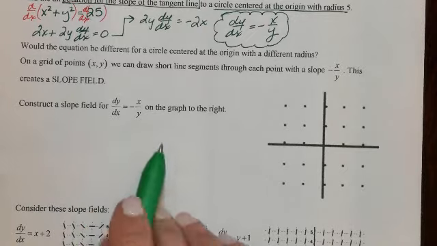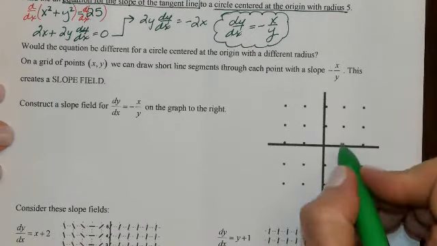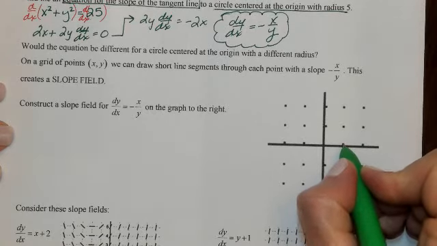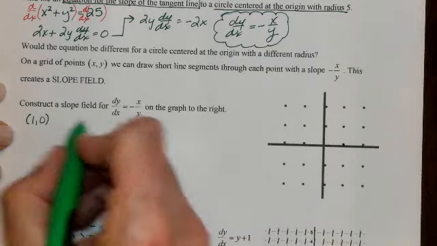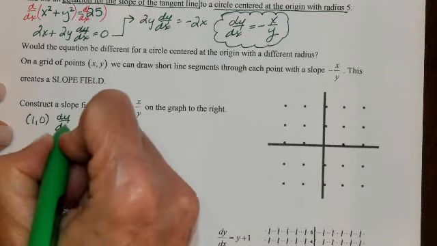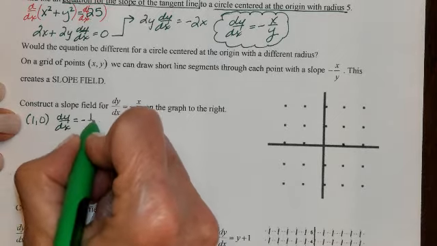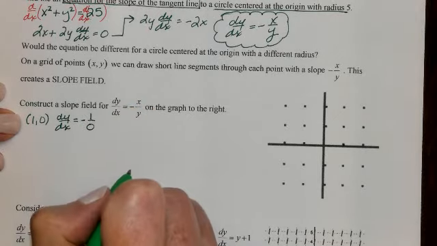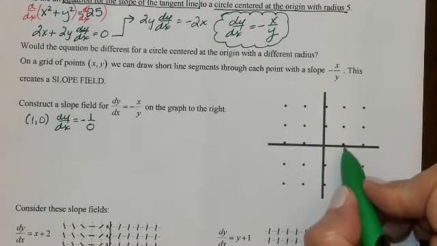Okay? So at the points indicated, I'm going to start at this point right here. That point is 1, 0, right? So the slope at that point will be negative 1 over 0. What is that slope? What does that mean? Well, that's undefined, isn't it? That is undefined. So I'm not going to put anything on that point.